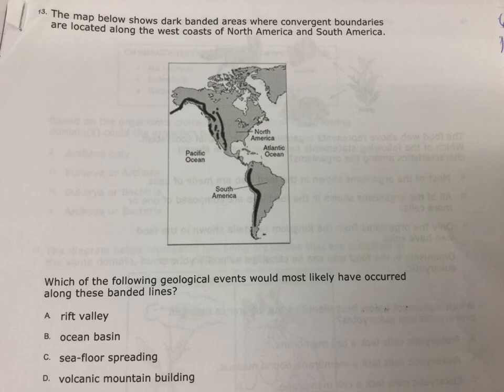Number 13, the map below shows dark banded areas where convergent boundaries are located along the west coast of North America and South America. Go ahead and take a look at the map. Question, which of the following geological events would most likely have occurred along these banded lines? A, Rift Valley, B, Ocean Basin, C, seafloor spreading, or D, volcanic mountain building?